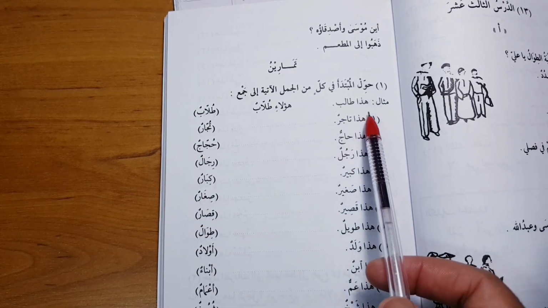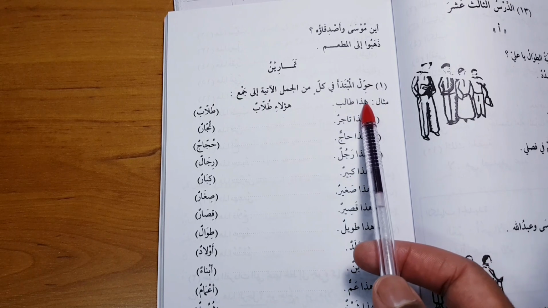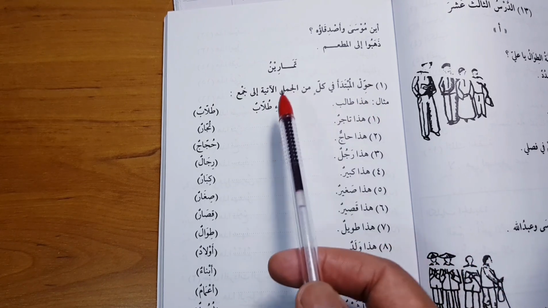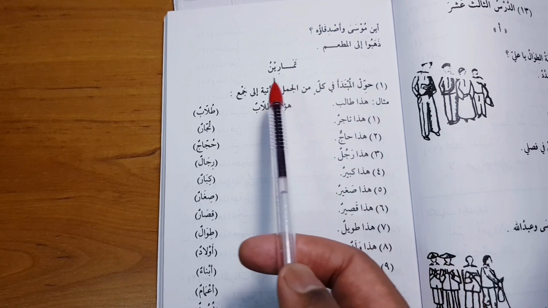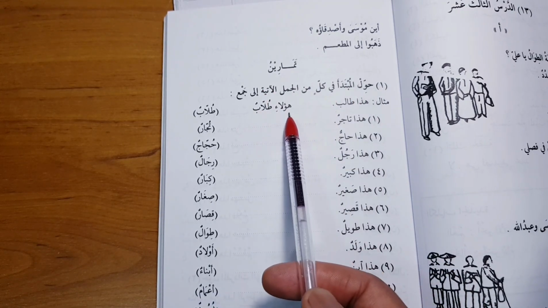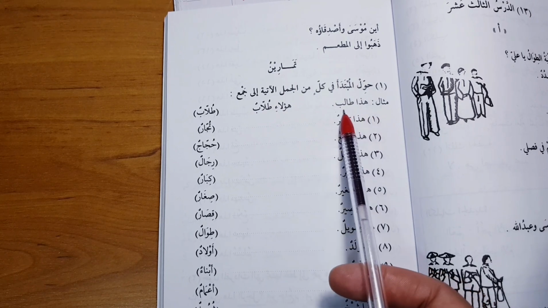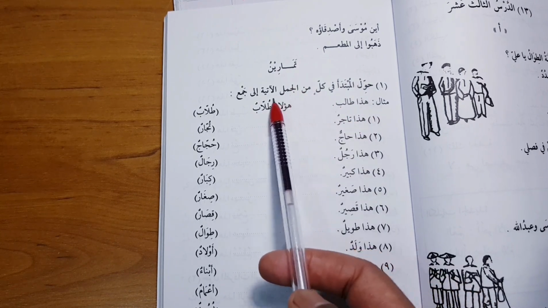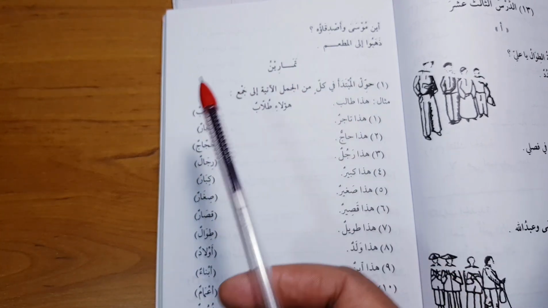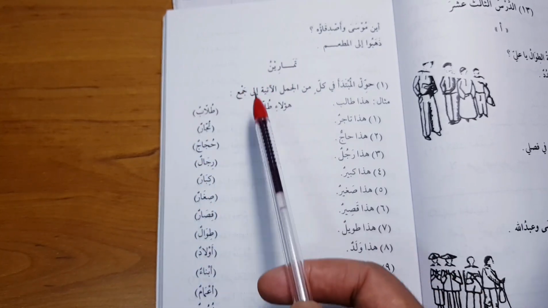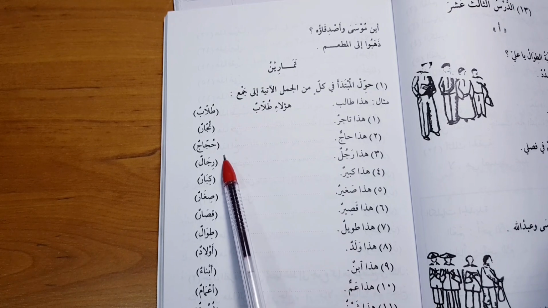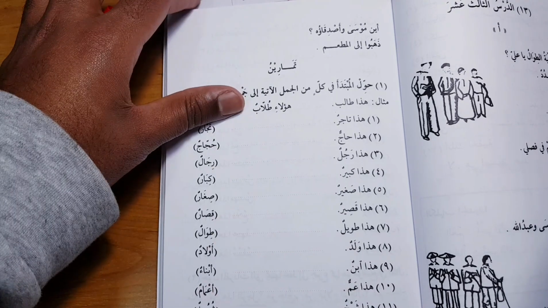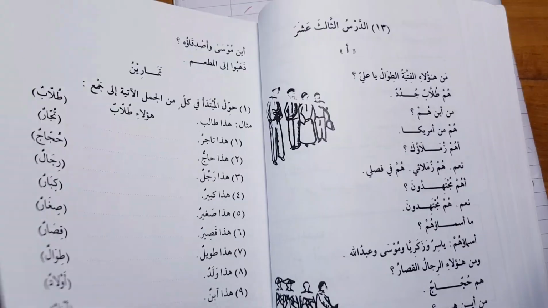So here, for example, it says هذا طالب. This is singular, this is singular. This is plural, this has to be plural. If you change the mubtada and make it plural, you have to change the khabar and make it plural also. هؤلاء طلاب. هذا طالب, this is a student. هؤلاء طلاب. These all are students. All of these are students. So the same thing. And they've made it easy by giving you the plurals. The plurals are in the brackets. That's homework number 1.